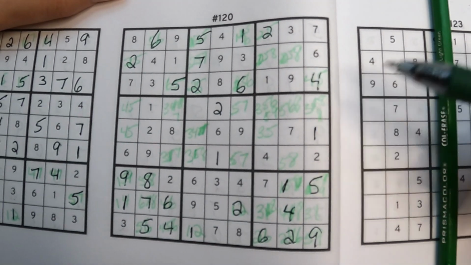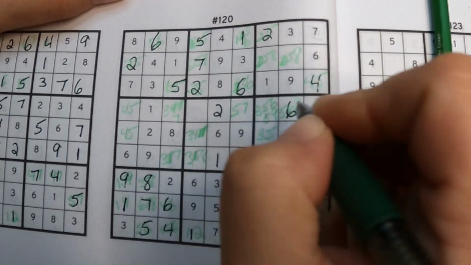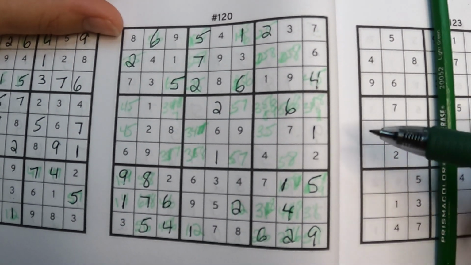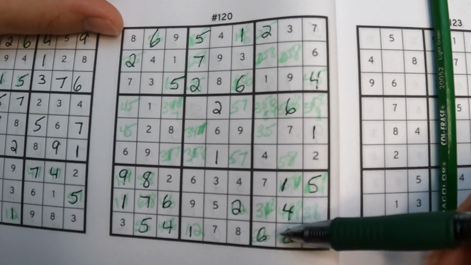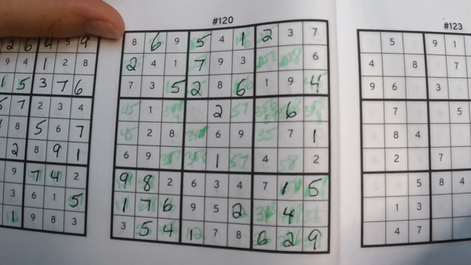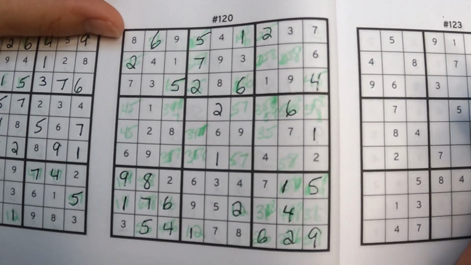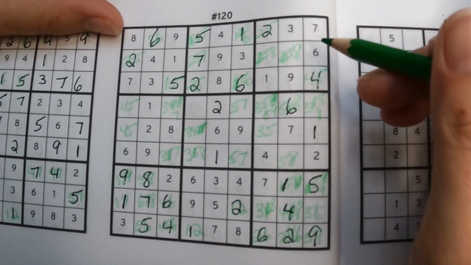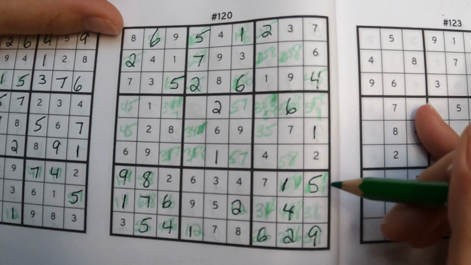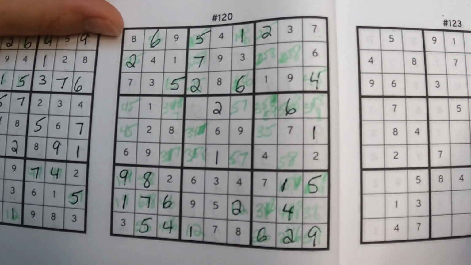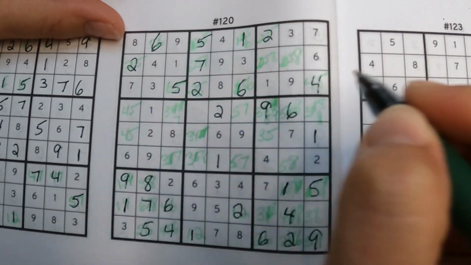If we look at this column, the only place our 6 can be is here. And because of this 6, we can get rid of this 6. If we look at this column, the only place our 9 can be is here.